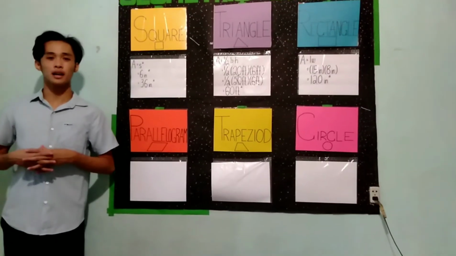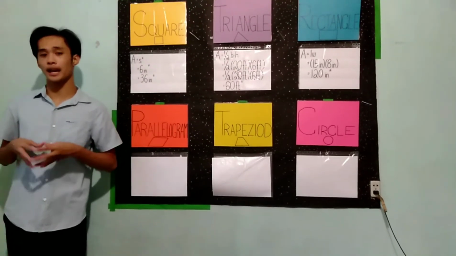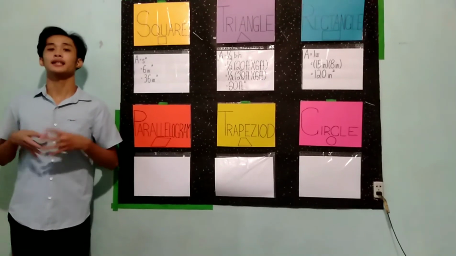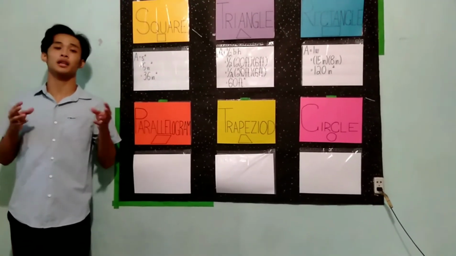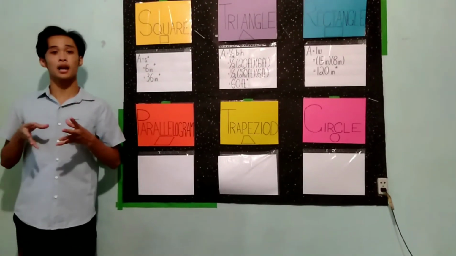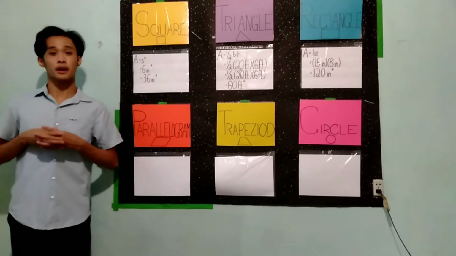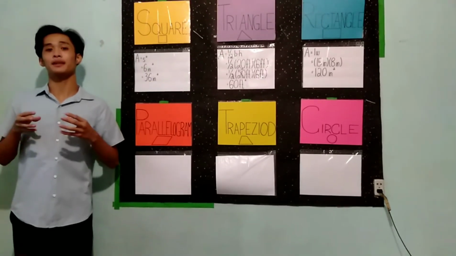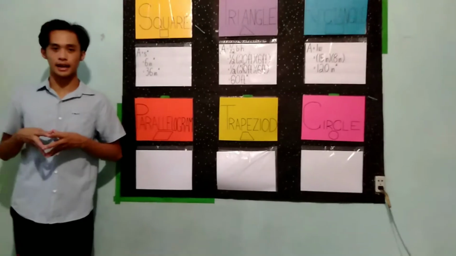For the parallelogram, the area is A equals B times H. It's just the same as for the triangle, but the parallelogram doesn't have a half. So the formula for solving the area of the parallelogram is A equals B times H, where B is for the base and H is for the height.